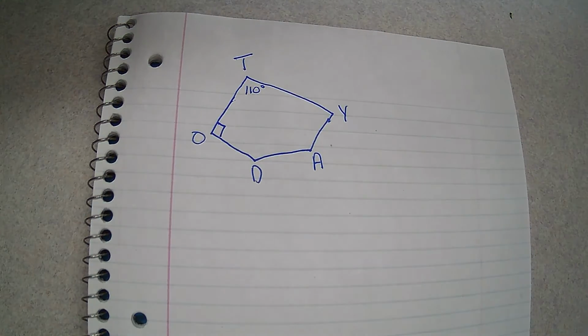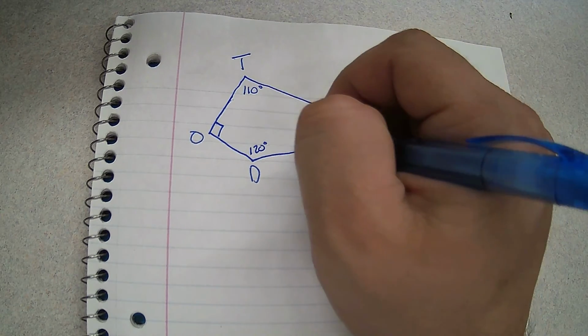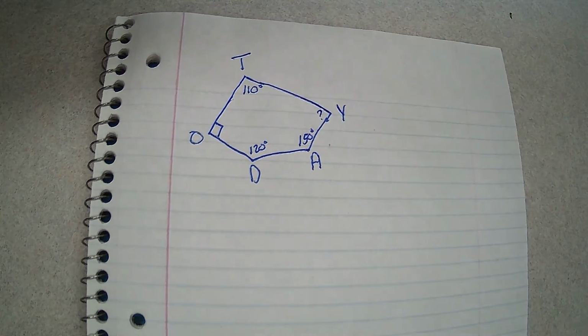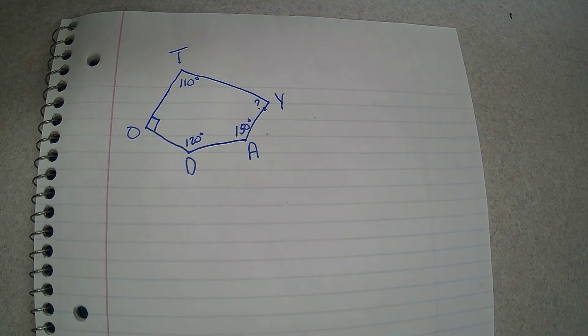And this angle is 110 degrees. This is a 90-degree angle. This one's 120. And this is 150 degrees. We want to figure out what that angle is.